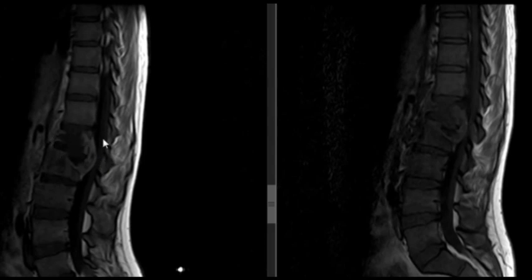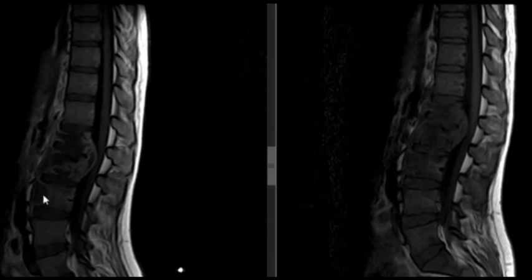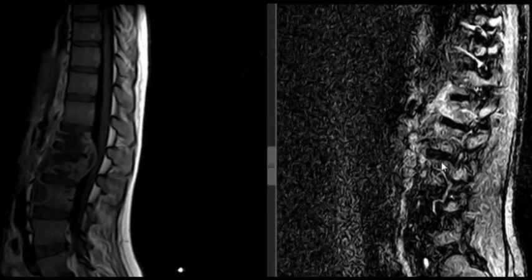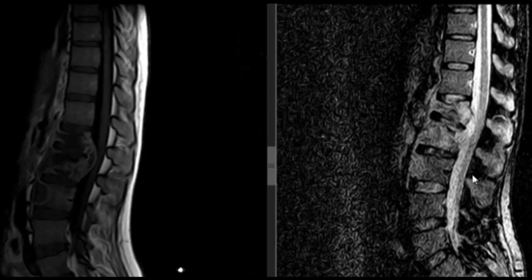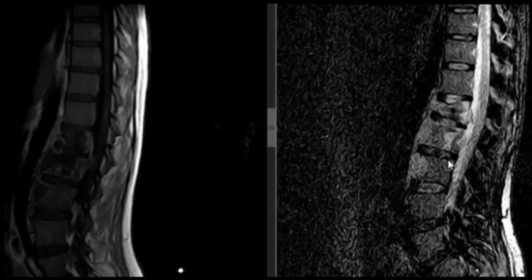At the cauda equina, not spinal cord. You're talking about L1, L2. Yes, at the lower part of the spine. Pressure effect on the anterior thecal sac. There's also another lesion in another vertebra, the L3 vertebral body. So this is a case of TB spondylitis with multiple level involvement.